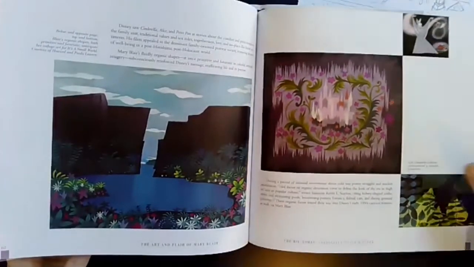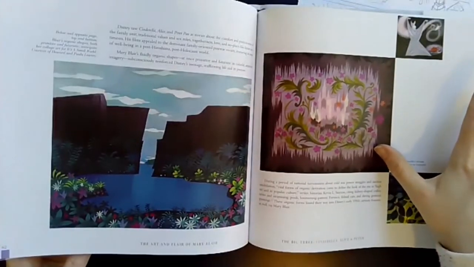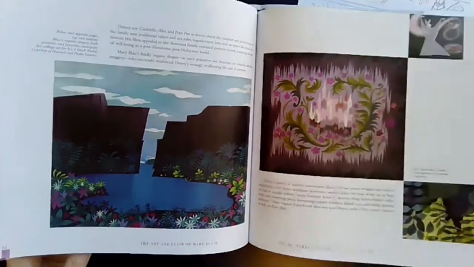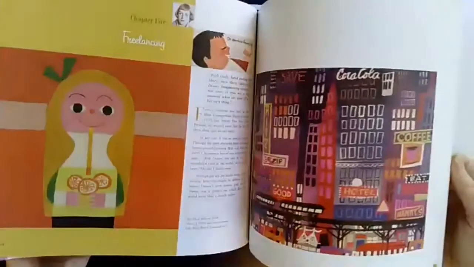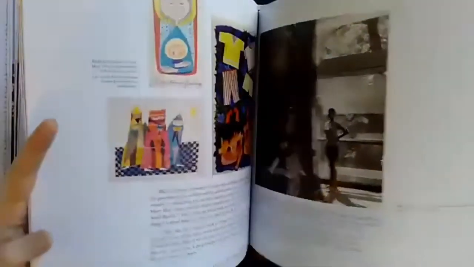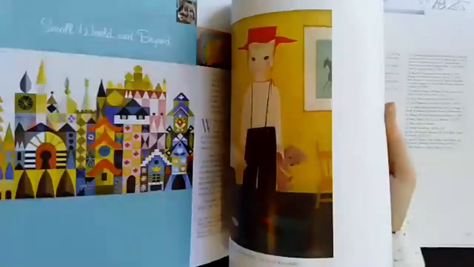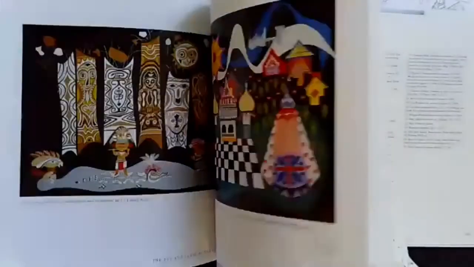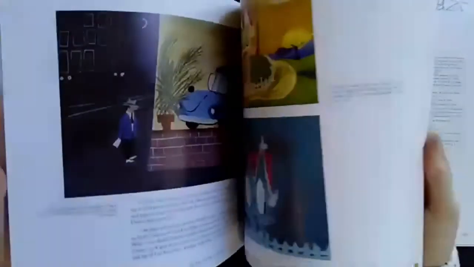Oh, this was Cinderella's Dream Castle. So I was using this as a little bit of inspiration, combined with It's a Small World, for my panel for castle. And then there's all of her advertisements. I was trying to find one picture in here that showed how closely the colorist kept to her drawings, oh, I thought it was Peter Pan, but let's see.